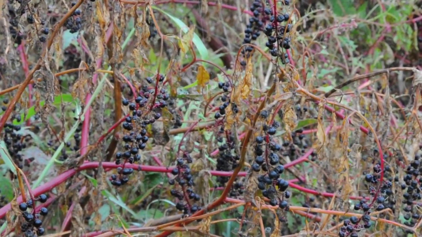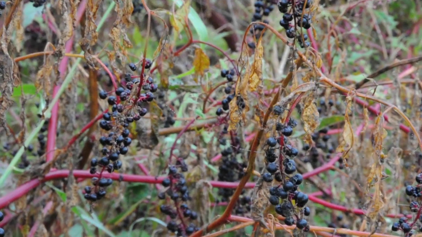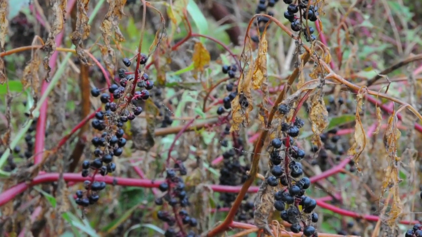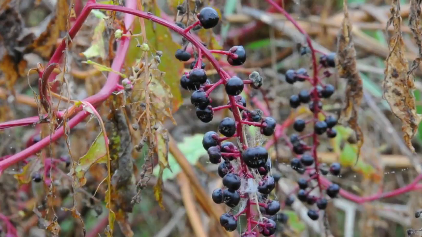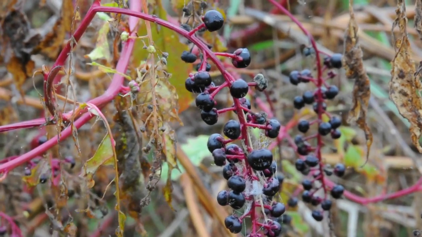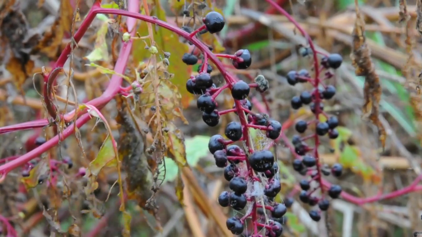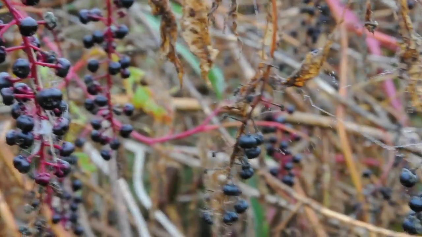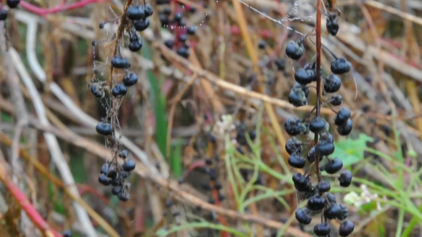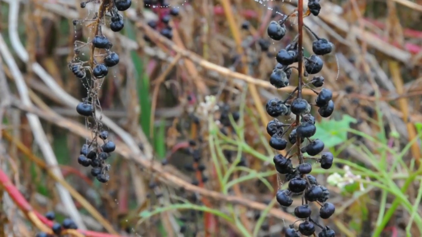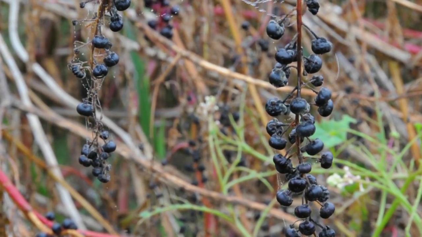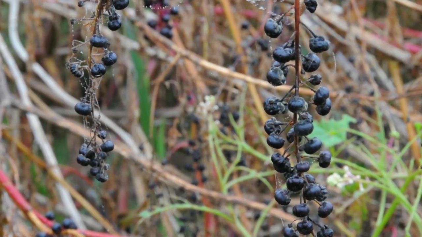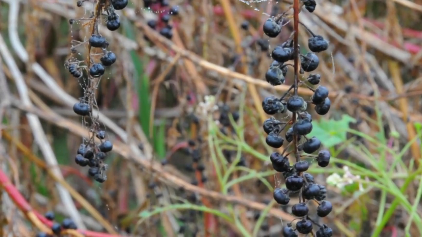As you can see, there aren't very many leaves on this plant right now. The ones that are there are all brown, but the berries are all dark purple. So here's a pretty good example of some nice, plump, juicy berries. And actually right next to that, you could see some berries that are already starting to dry up and get ready to fall or get ready to be eaten by birds.